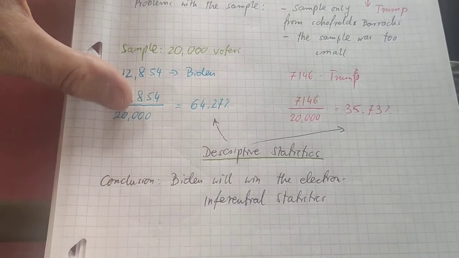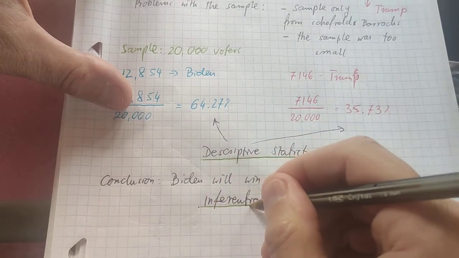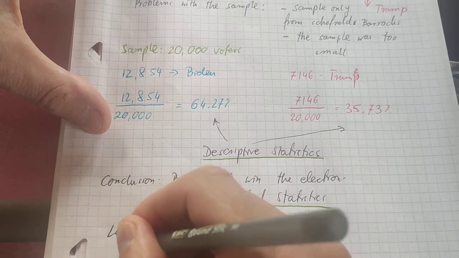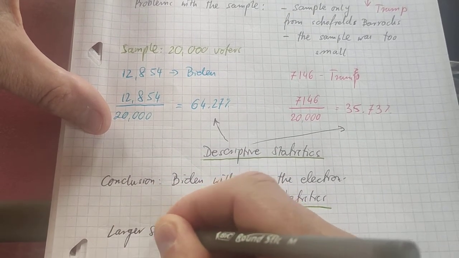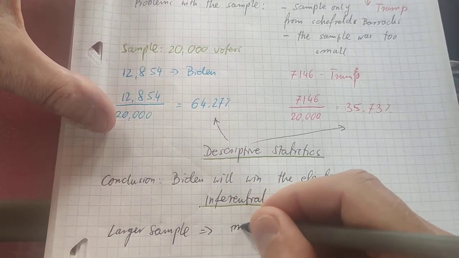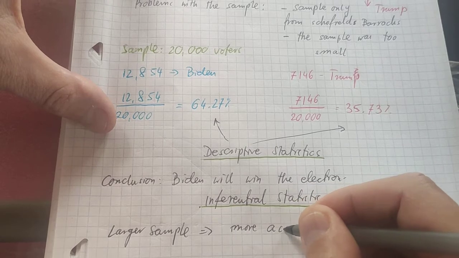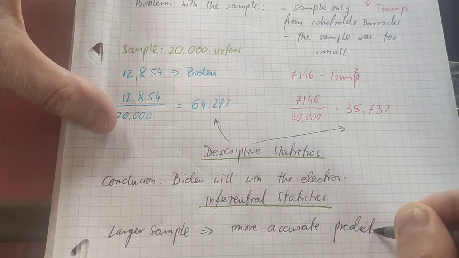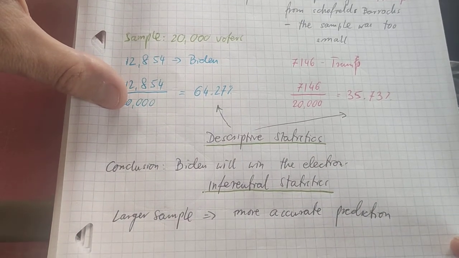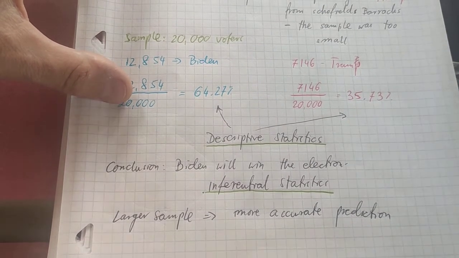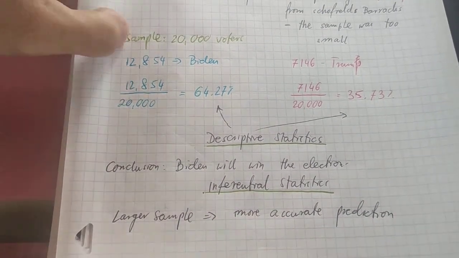Okay, and also, right, we can conclude that the larger the sample, the more accurate the prediction. Okay, that's true most of the time. Anyway, let me give you a couple more terms.